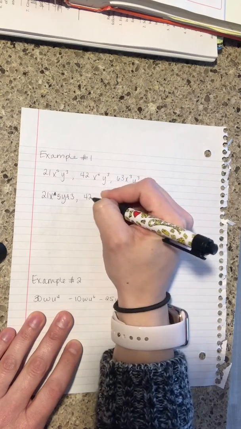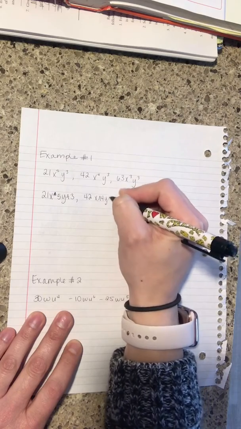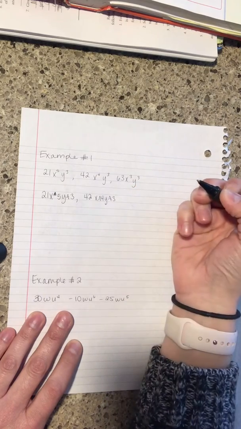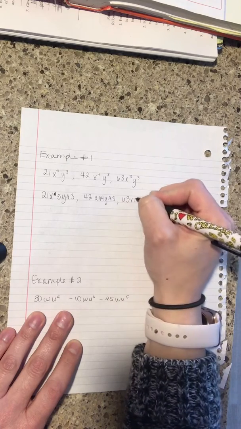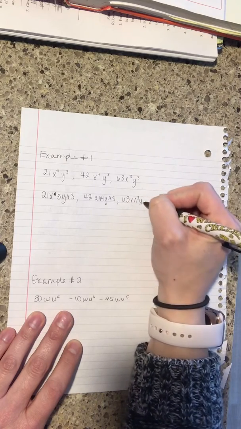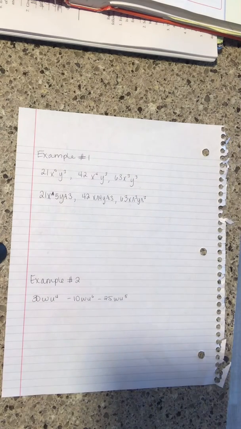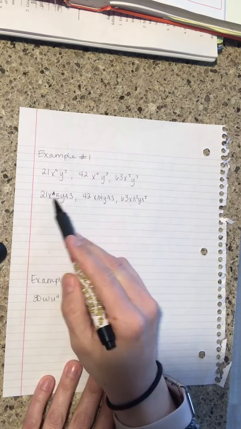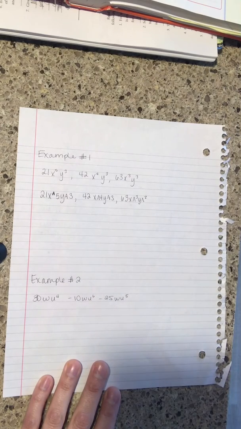Then it's going to say 42x caret 4 and y caret 3. And I just want to make sure you know what that means. And then it's going to say 63x caret 3 and y caret 3. So it's going to look really funky, but those little carets mean raised to that power when you see it. All right, so let's work this problem real quick.